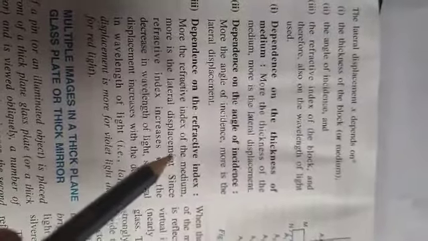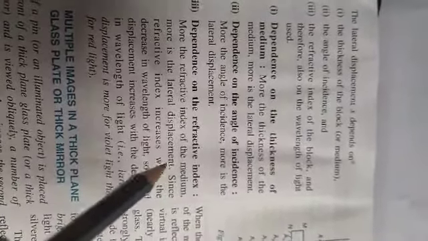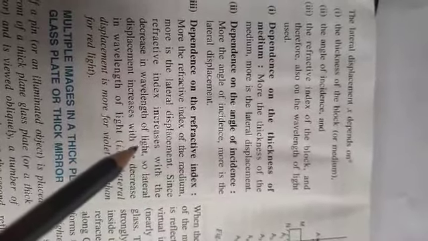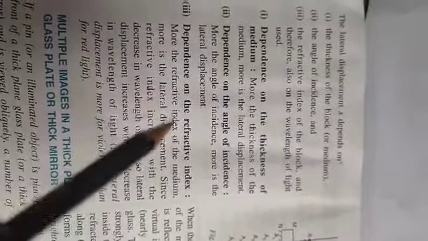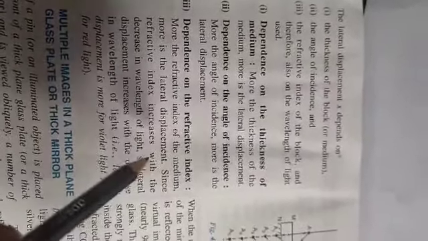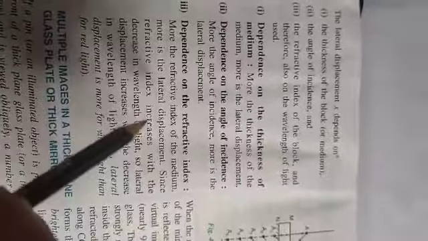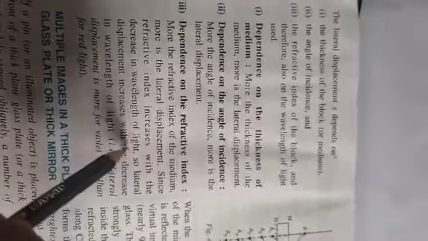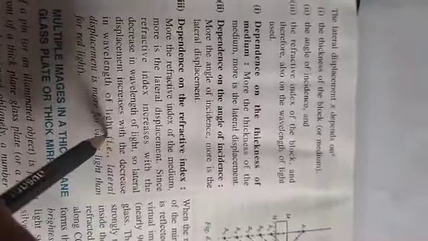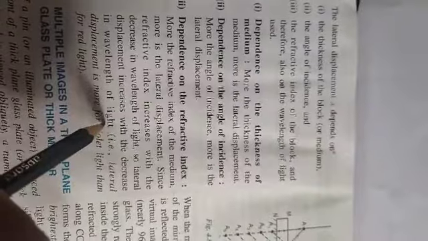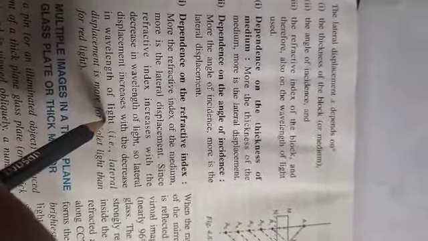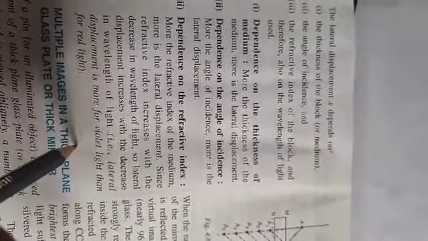Why does this happen? Because the refractive index increases with the decrease in wavelength. More the refractive index of the medium, more is the lateral shift. And we know that the refractive index of the medium increases with the decrease in wavelength.